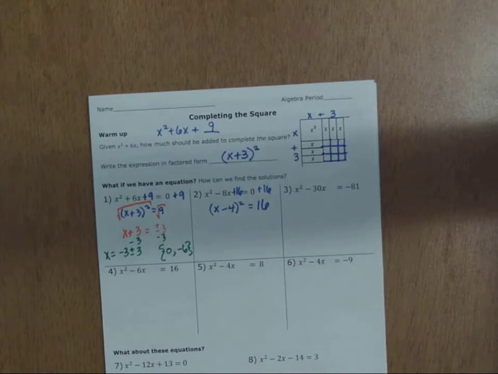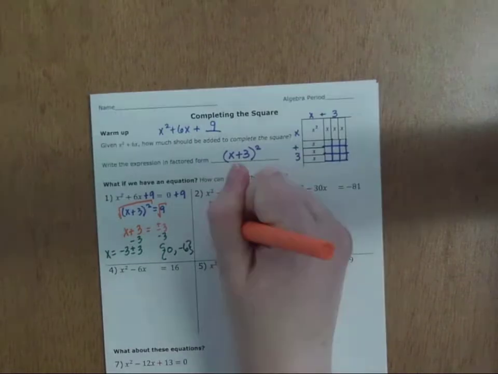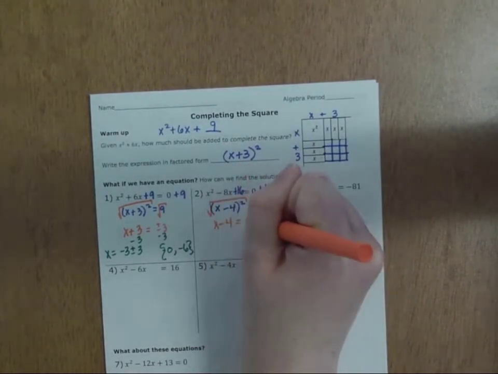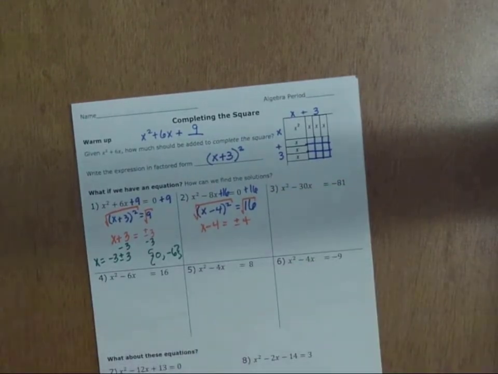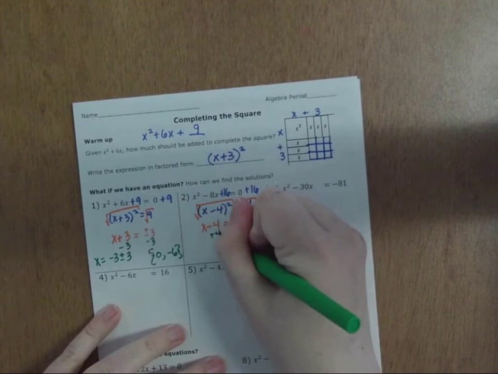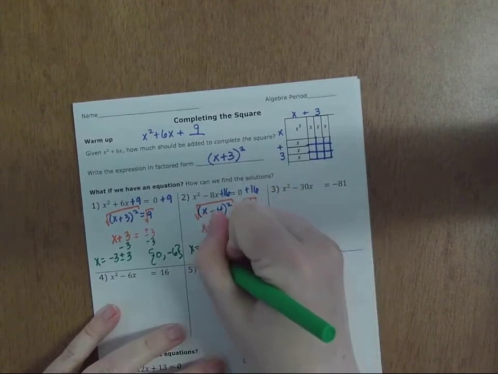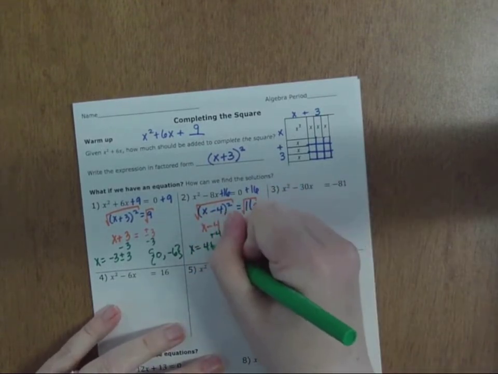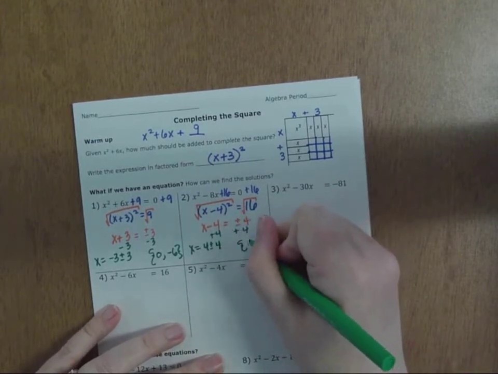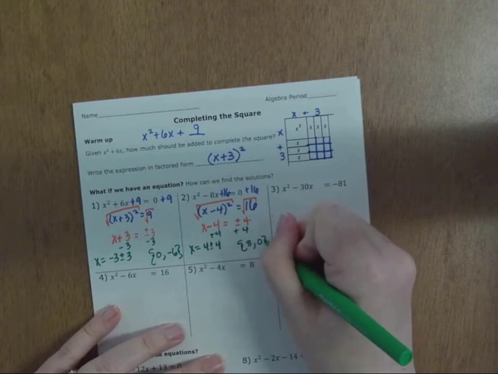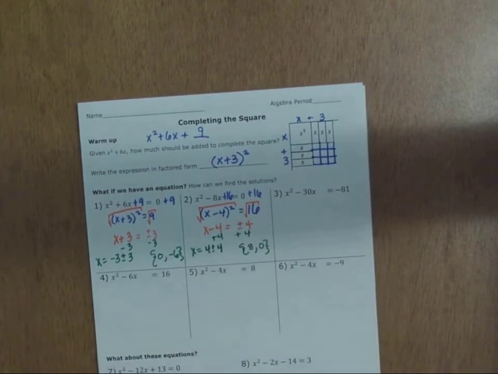Square root both sides. So x equals 4 plus or minus 4. What's 4 plus 4? 8. And what's 4 minus 4? 0. Okay. So those have been two pretty straightforward examples.